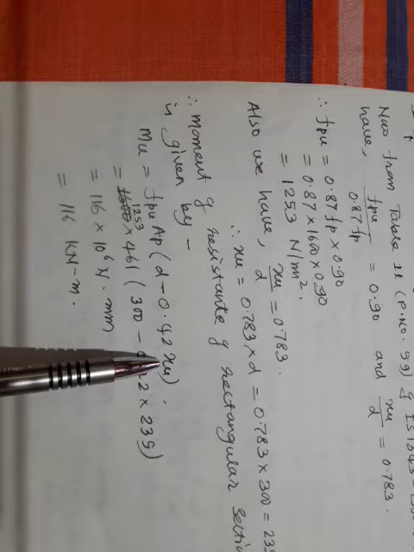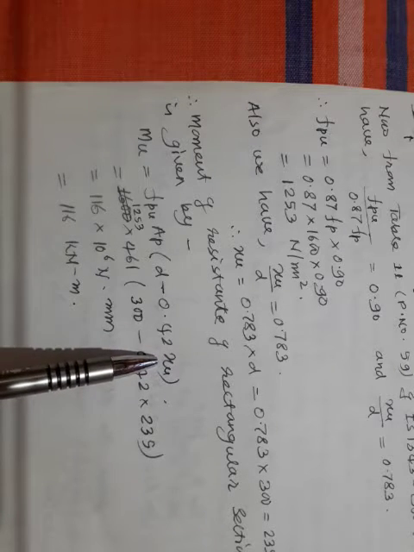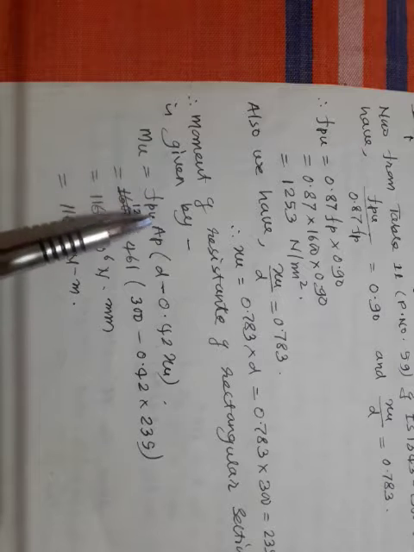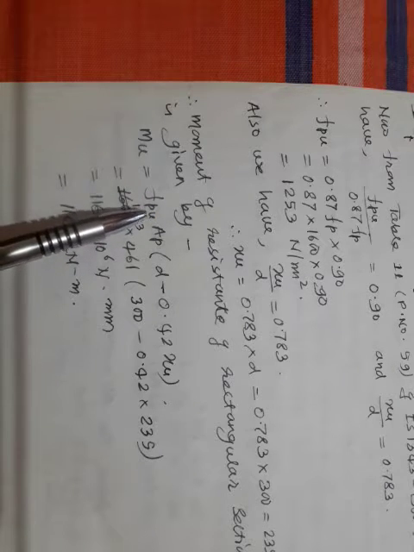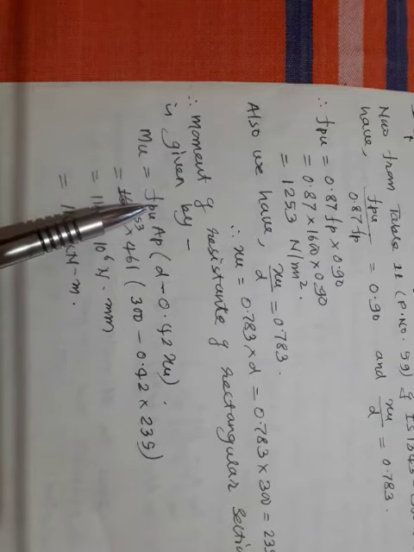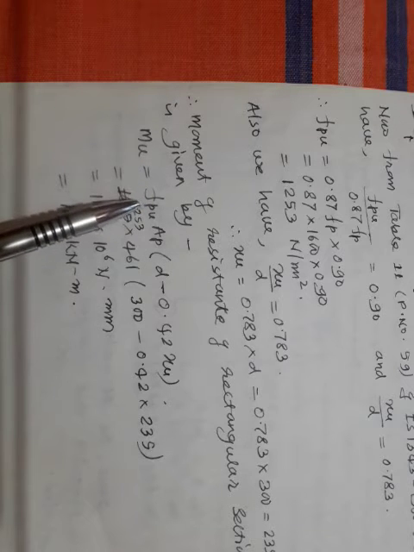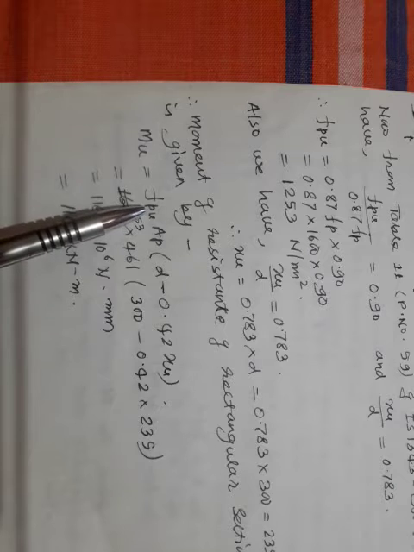XU means it is the neutral axis depth, and FPU means it is how much is the stress that exists in your steel cables at the ultimate failure. In the sense, during the failure, how much stress it has attained, FPU.